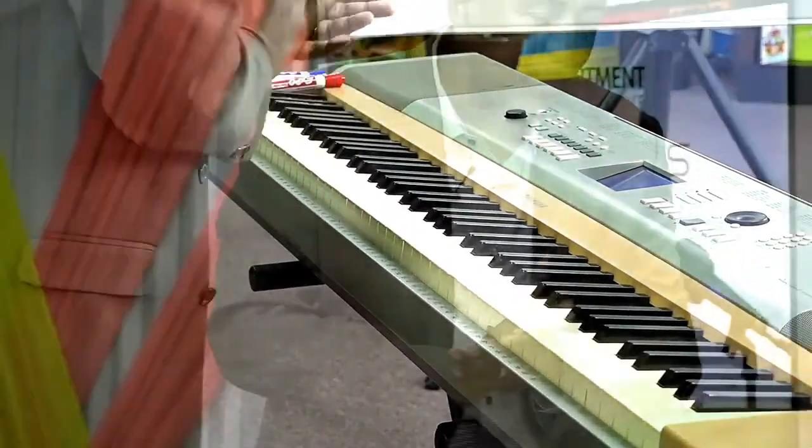Welcome back. Now, we're going to use 3 songs and we're going to explore some progressions and chords. And we're going to cover all 12 major scales with these progressions and chords.